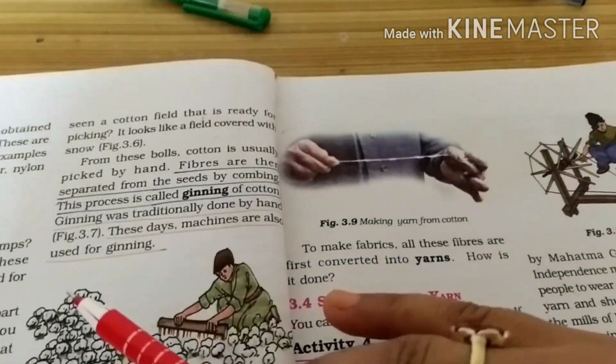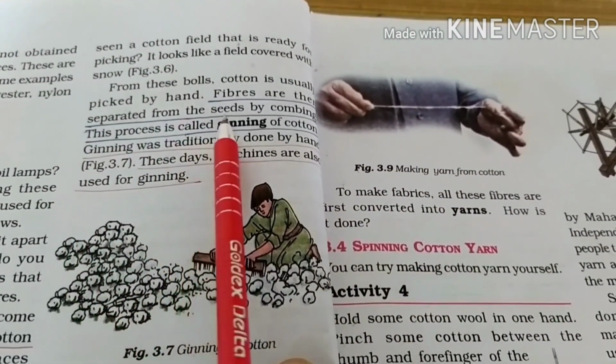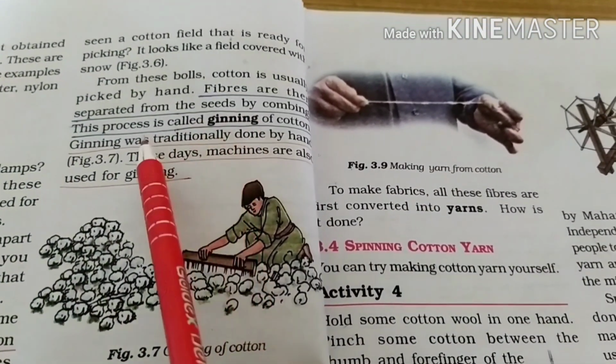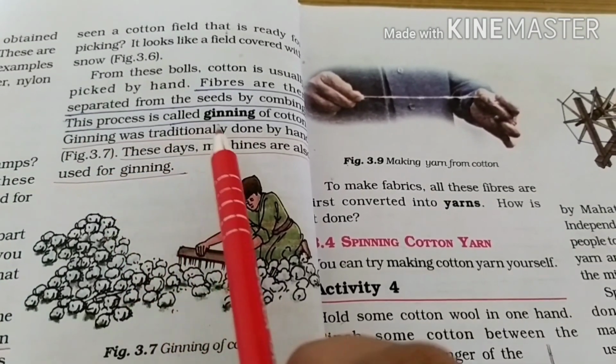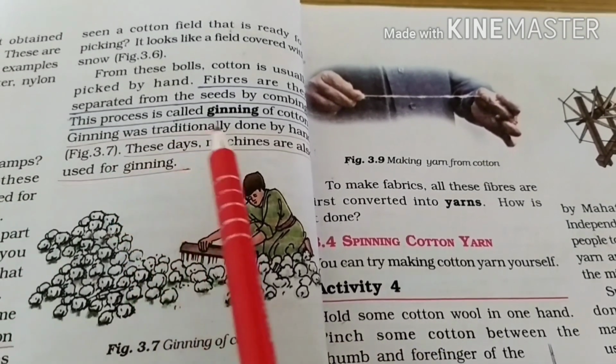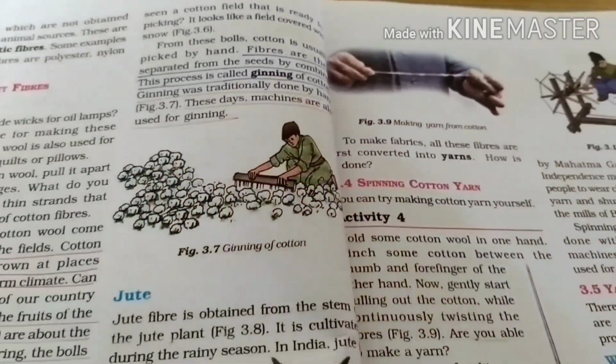Few lines which are important for this topic. Fibers are then separated from the seeds by combing. This process is called ginning of cotton. Ginning was traditionally done by hand. These days, machines are also used for ginning.